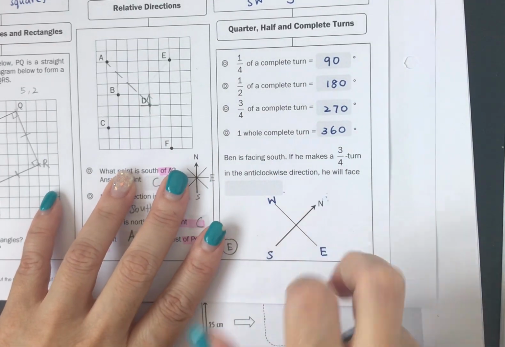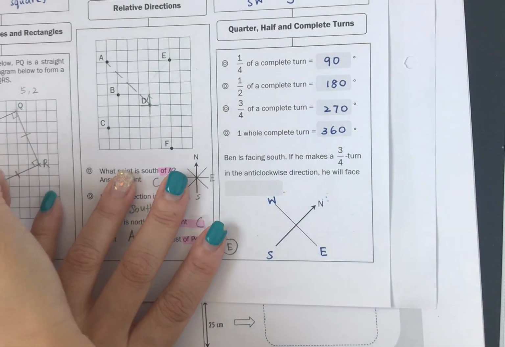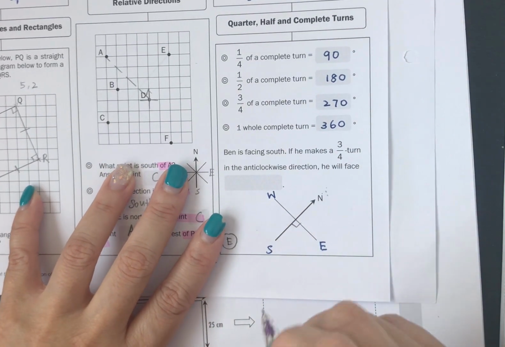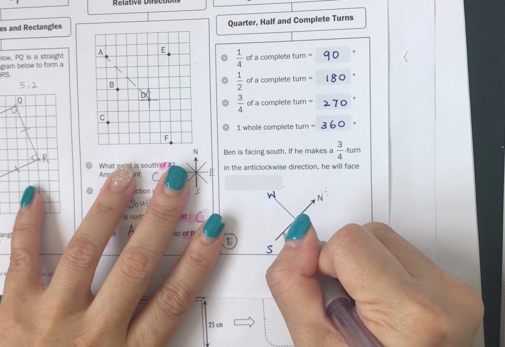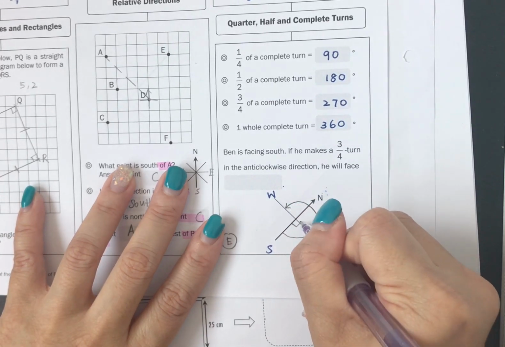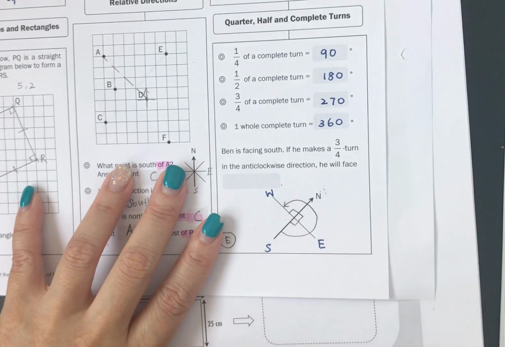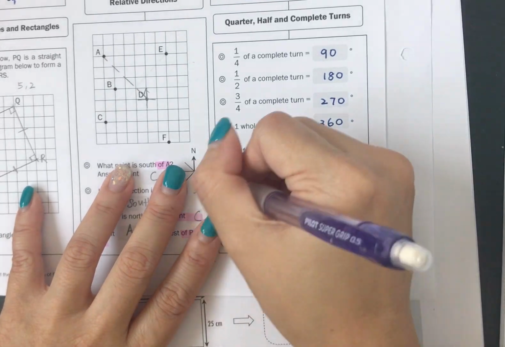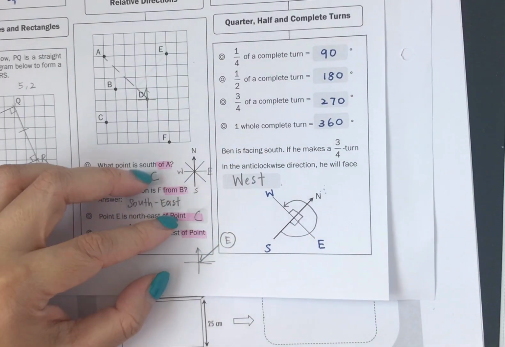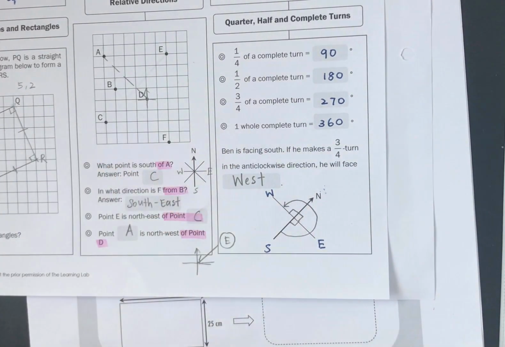It makes a three-quarter turn in the anti-clockwise direction. So now I have my right angles nicely drawn for me, so I don't need to draw any intercardinal points. One right angle, two right angles, three right angles, anti-clockwise direction. And then it will be facing west. And we are done. After this is just homework.